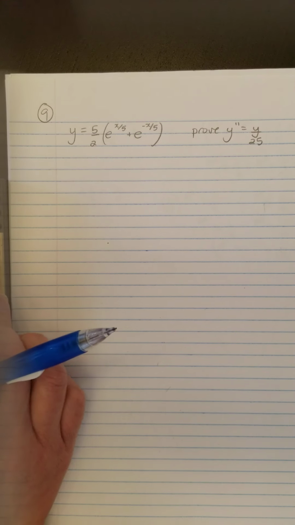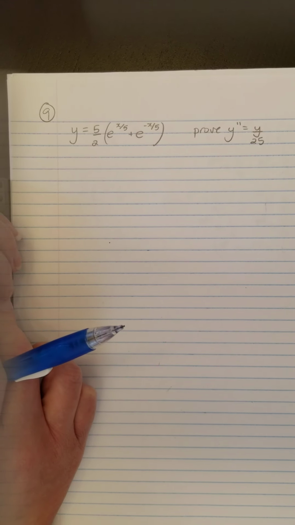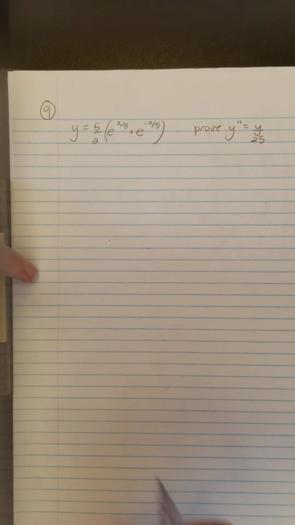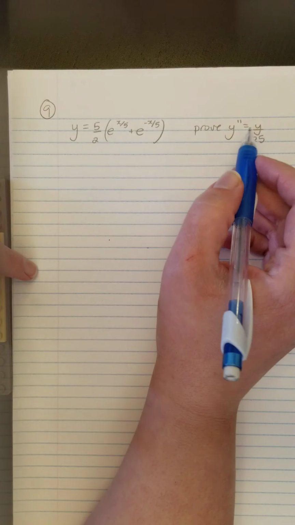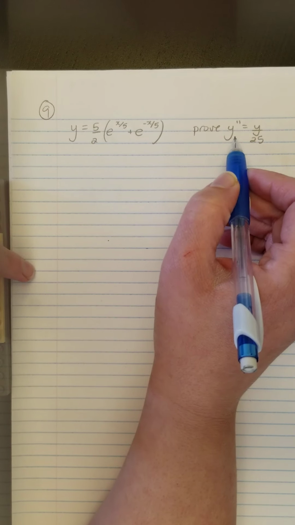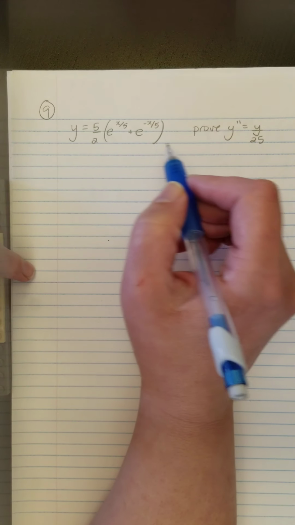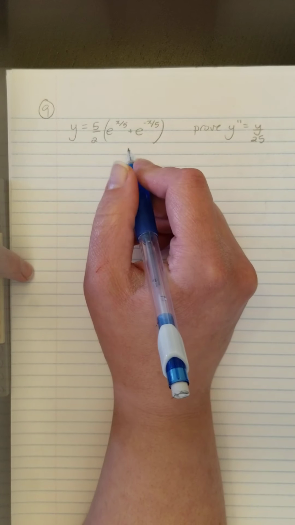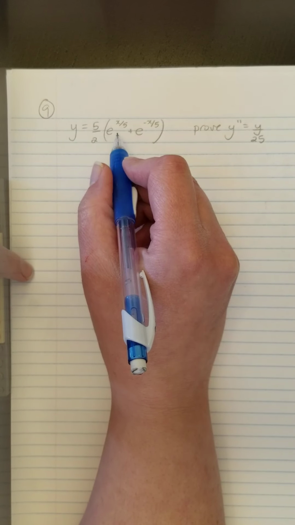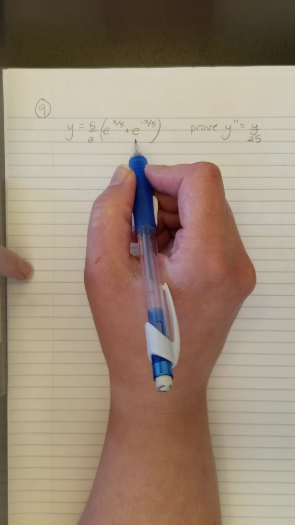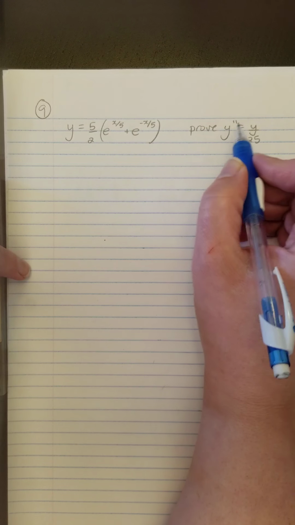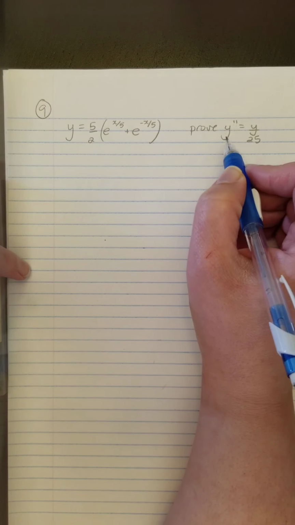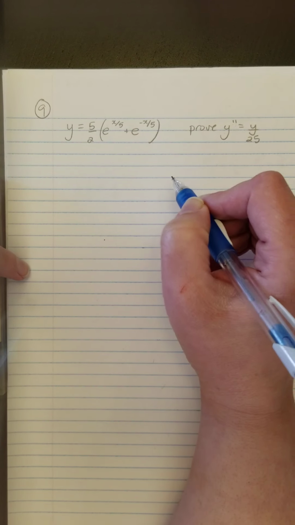Hi guys, I had a question about number 9 in the derivatives of exponential functions homework day. I think it's probably this notation that is causing the problem. It gives a function y equals 5 over 2 times (e to the x over 5 plus e to the negative x over 5). And it asks us to prove that y, and then there's two prime marks there. What this means is called y double prime.